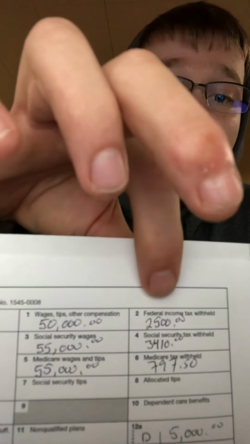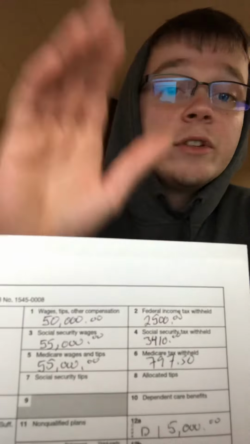And just because you have dollars in box number 2 does not mean that you pay federal income taxes for that year. Because in many cases, a person gets all of this money back right here in box number 2. And occasionally they'll get more back than what's here in box number 2. Okay? And it has nothing to do with this or this. Your federal tax return has everything to do with this.